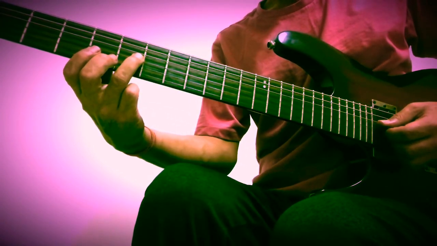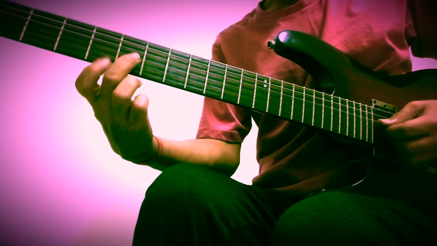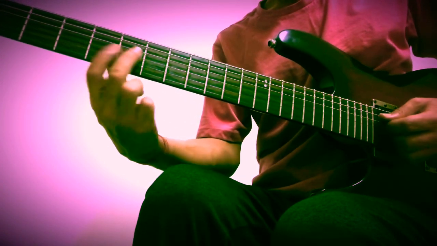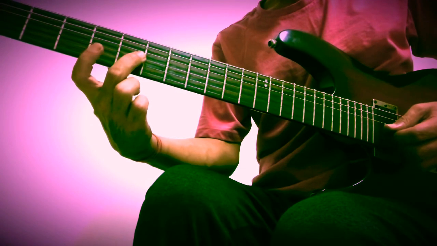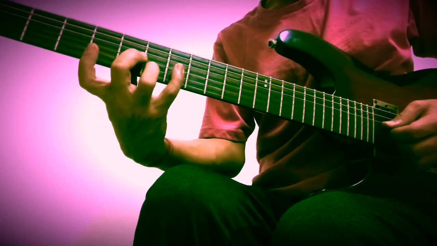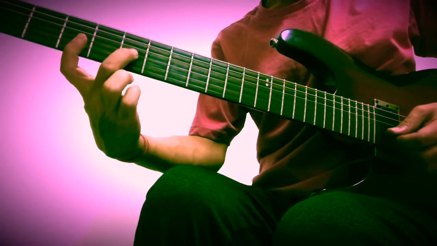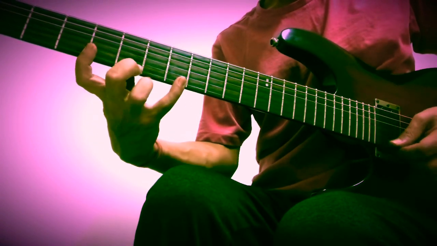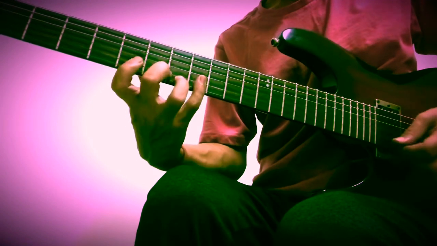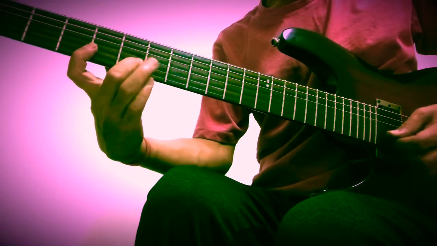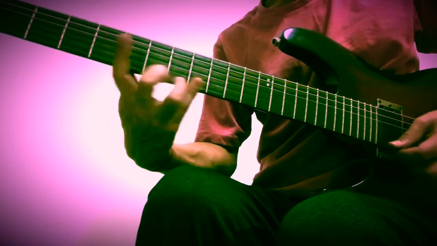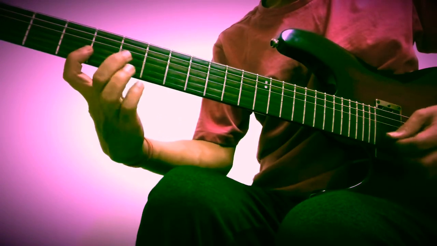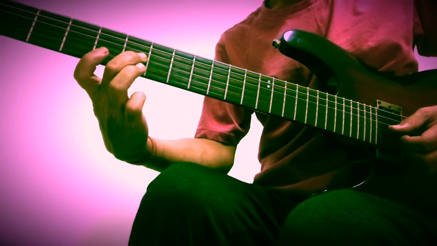Now the other step for major that I started today was from here. Instead of the first finger, the second. So instead of playing D here, now here. D, E, F, G, A, B, C, D. Instead of this position, now we practice this position.